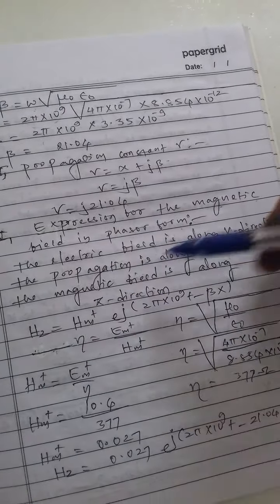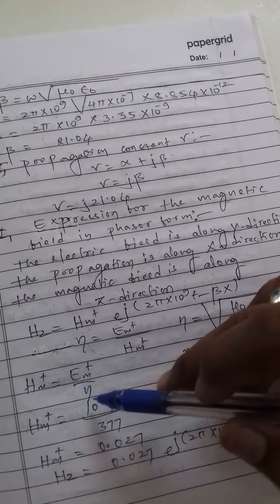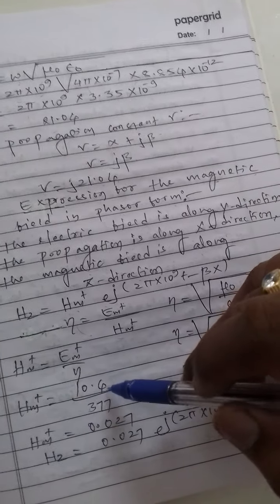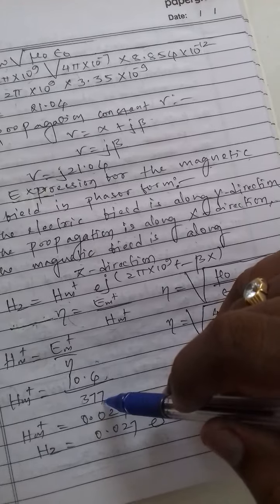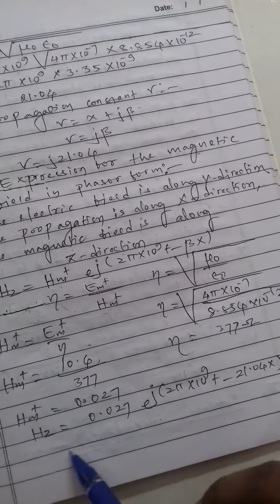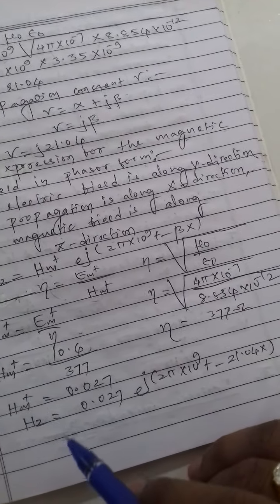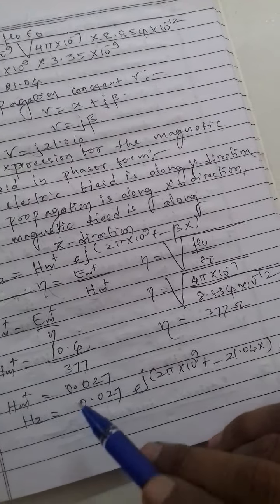Eta is equal to Em plus upon Hm plus, so Hm plus is equal to Em plus upon eta, which is 0.4 upon 377, so Hm is equal to 0.027. So the magnetic field is 0.027 e raised to j into bracket of 2 pi into 10 raised to 9 t minus 21.04 x ampere per meter. That is the expression for the magnetic field in phasor form.